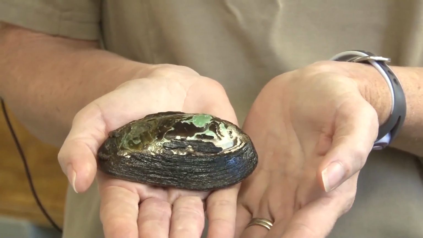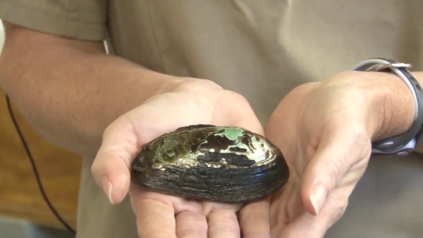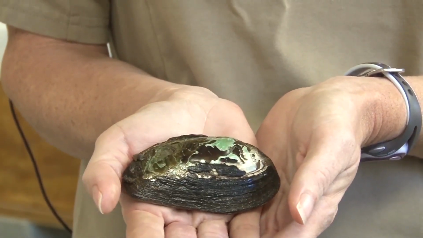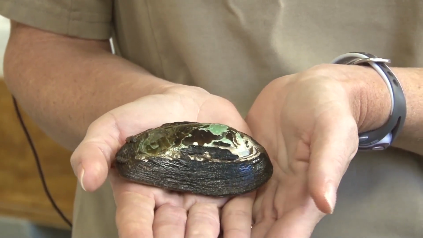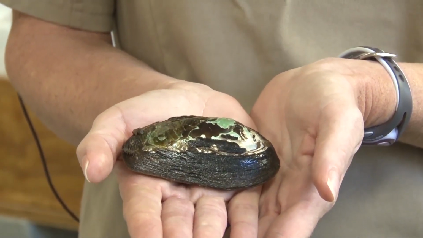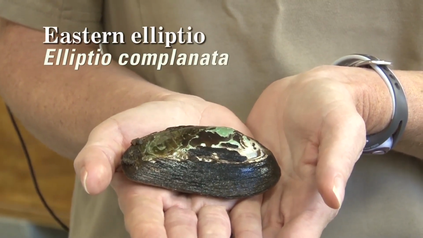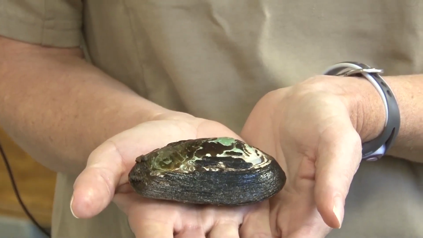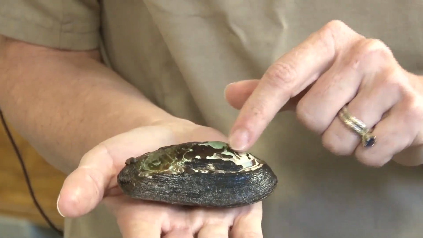This is the freshwater mussel that is the most abundant along the whole East Coast. It's a common species, not endangered. We hear about freshwater mussels a lot, and we hear about the endangered ones, but this one is a common species. And it's called the Eastern Elliptio. And you can see this is an old one. You can see how its shell is really pretty beat up.